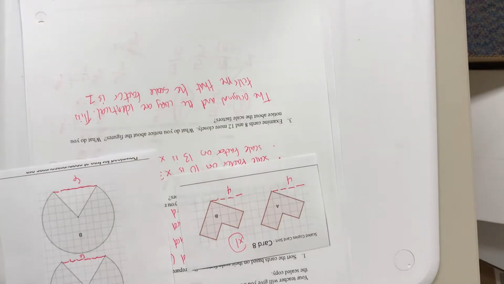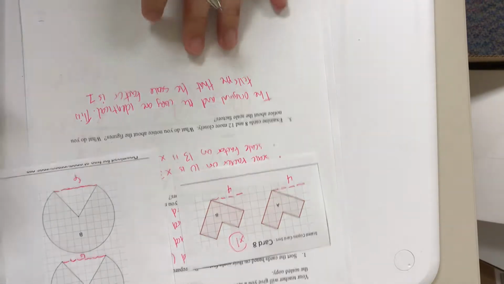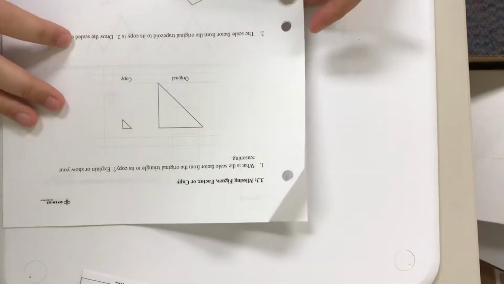So if the copy is identical to the original, then the scale factor is 1. And so that's what we're trying to pull out of that activity. The next activity we're going to look at is going to give us some images, and it's going to ask us to draw them again. So it says, what is the scale factor from the original triangle to the copy?